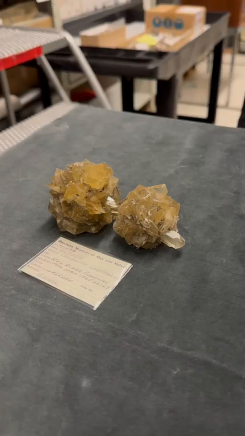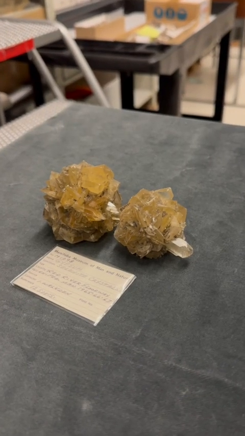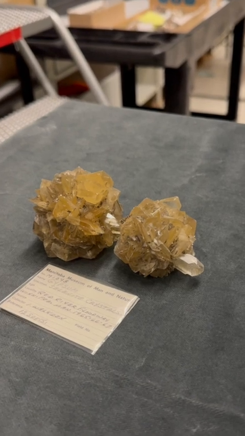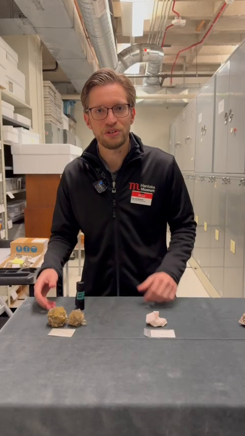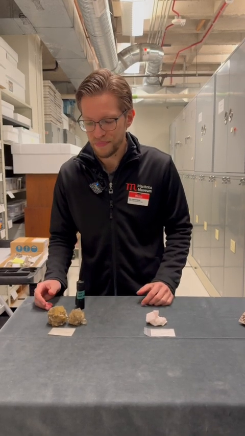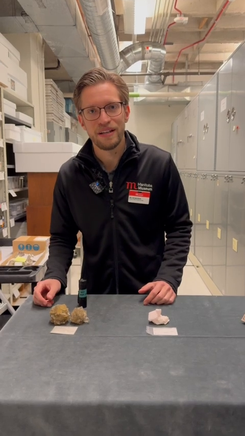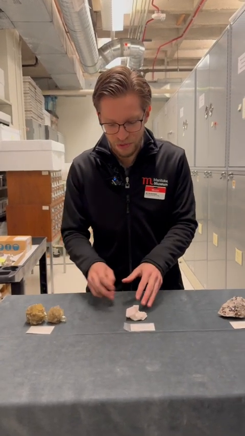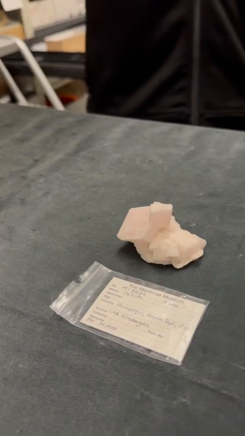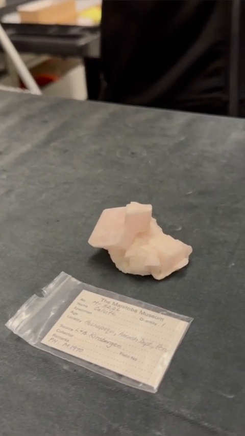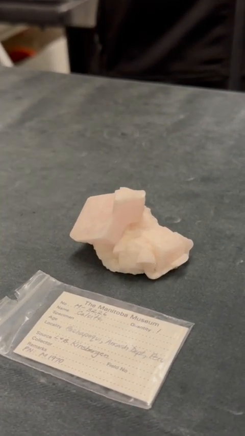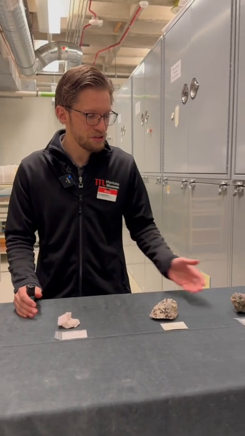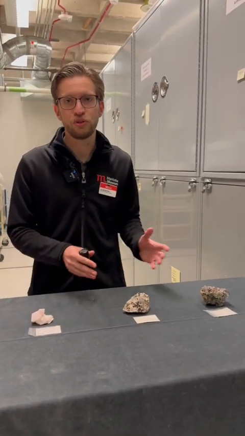Here we have some selenite crystals. These are also known as the crystalline form of the mineral gypsum, which you can find in your drywall, for example. And these were actually found from the Red River floodway here in Winnipeg. We also have some crystals of calcite here. So calcite is the major mineral that makes up limestone. It's very common. And then on the left, we have 2 different specimens of the mineral fluoride.